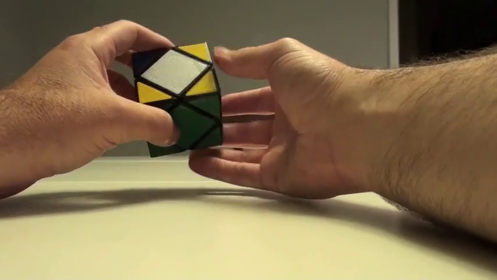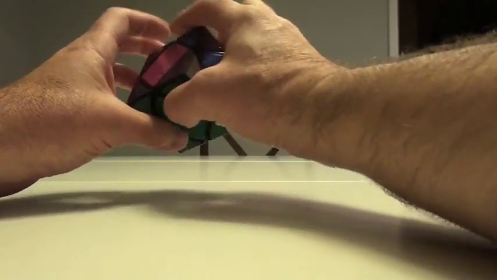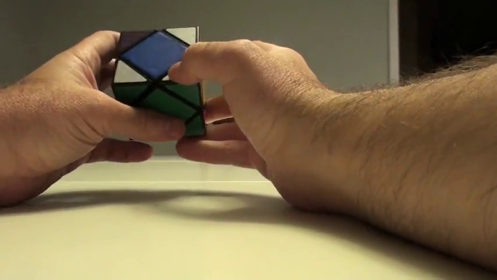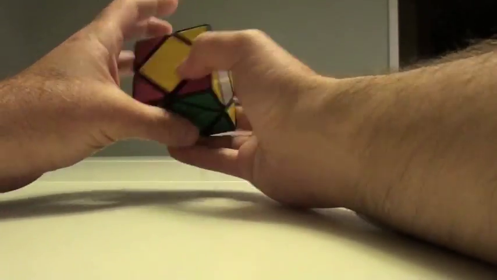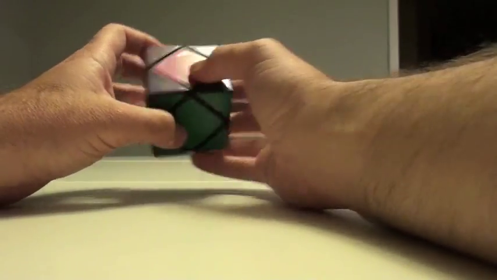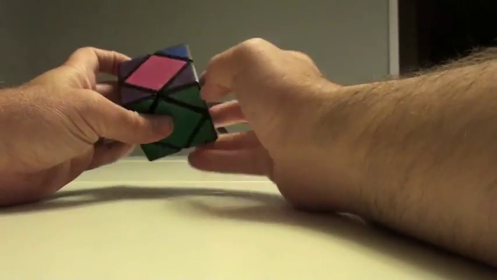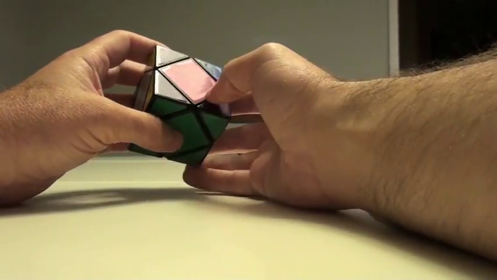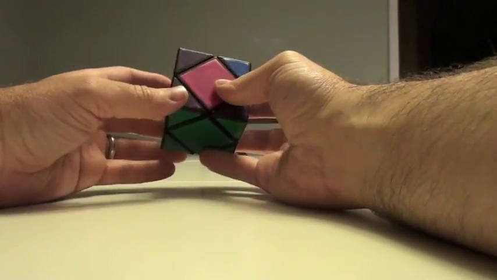So let's see where things are supposed to go. This silver one should be in here. Is there any one that's already in? No. So I want to put the silver one over here, and it's already 180 degrees, and I know how I'm going to do that. I know how I'm going to place that.